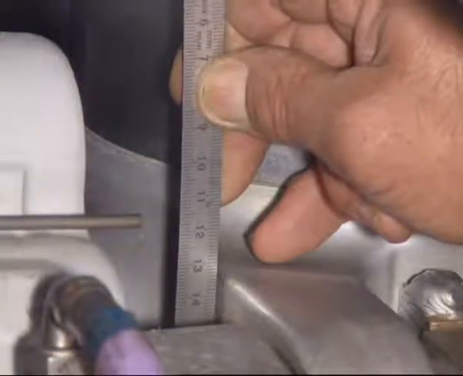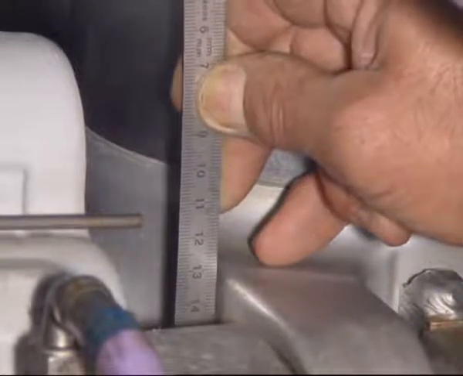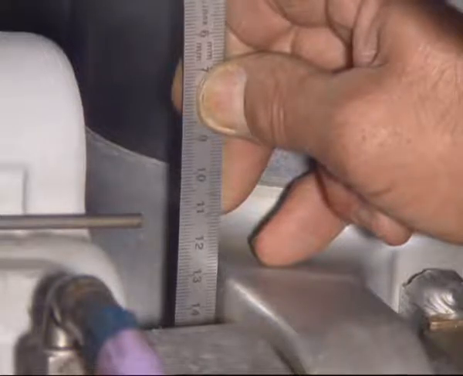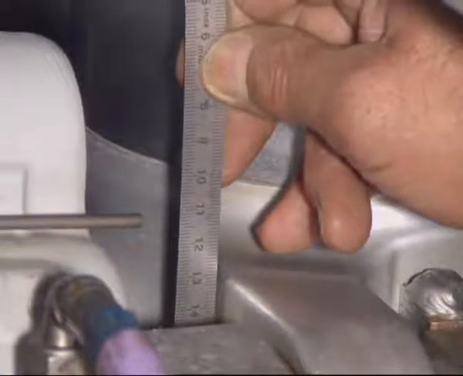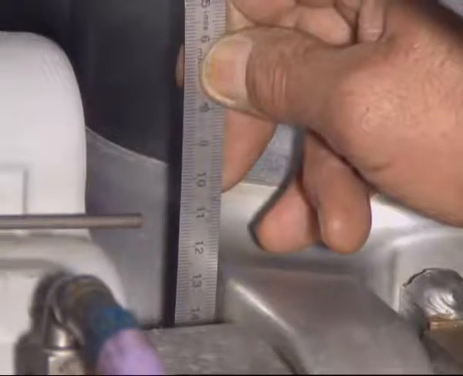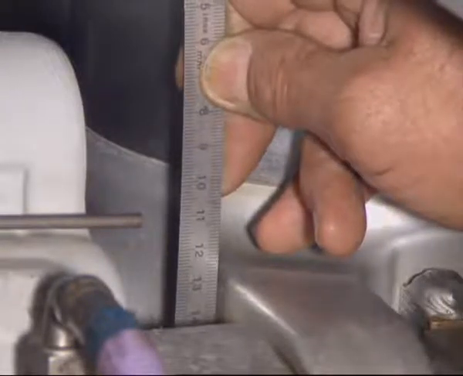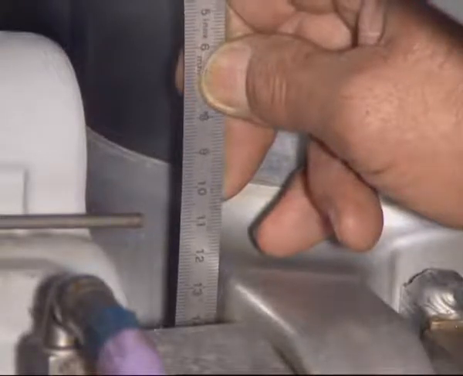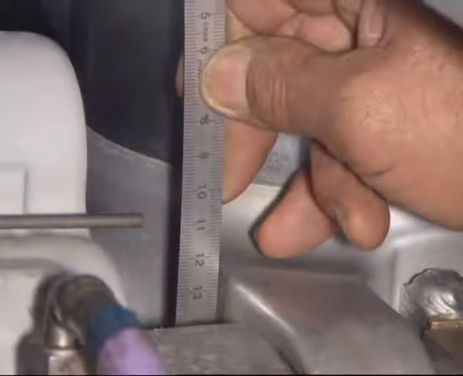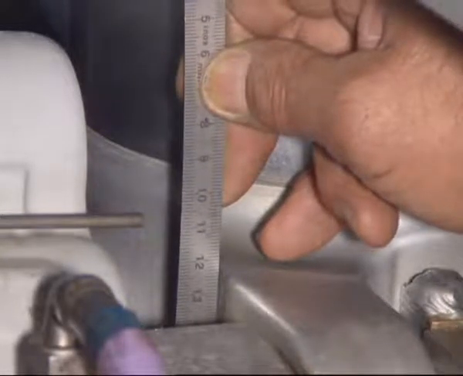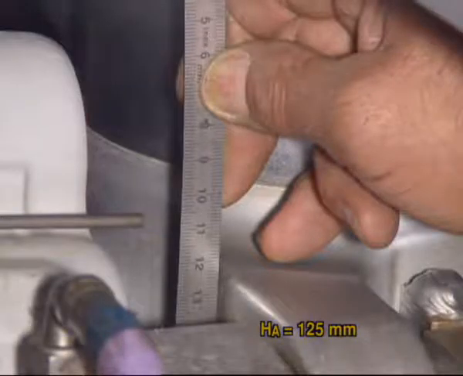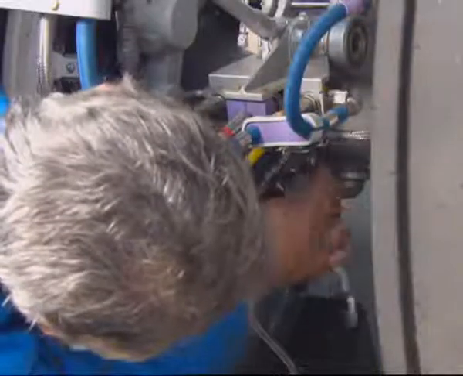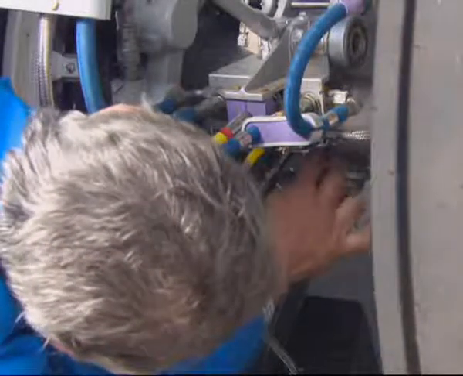Slowly open the control valve to remove nitrogen from the bottom charging valve until the dimension H is the same as the dimension H found in diagram 1, plus or minus 1 millimeter. Close the bottom charging valve.